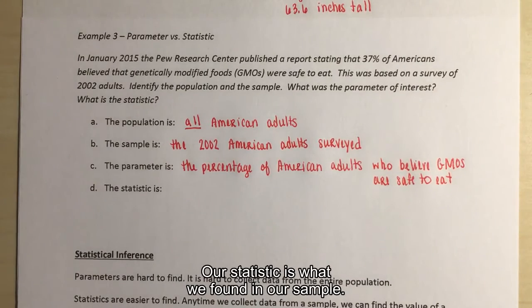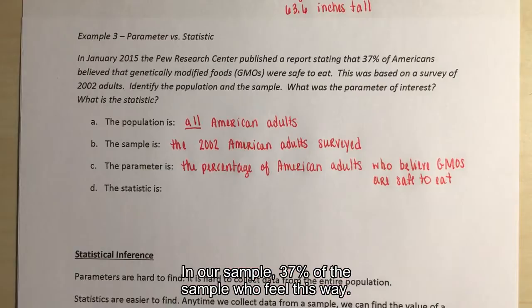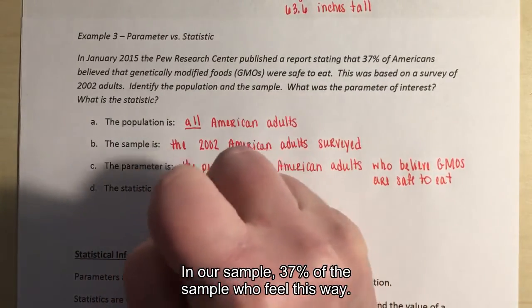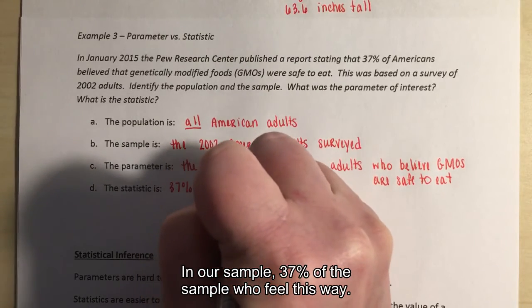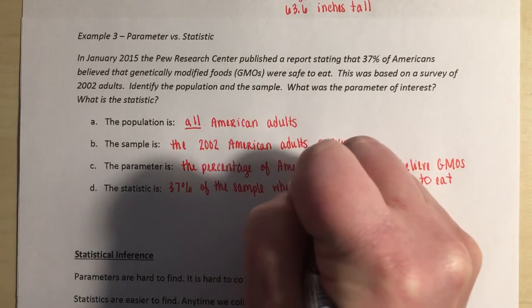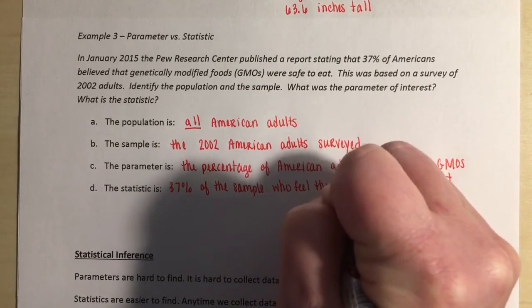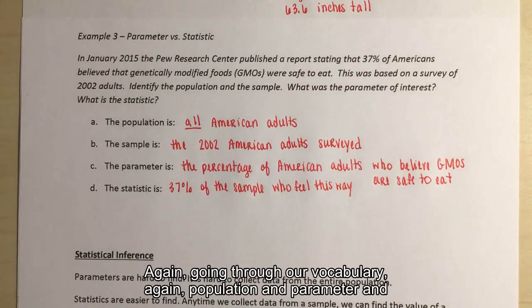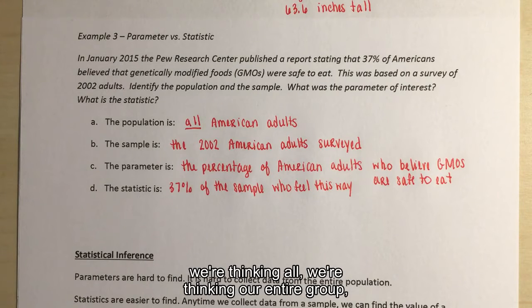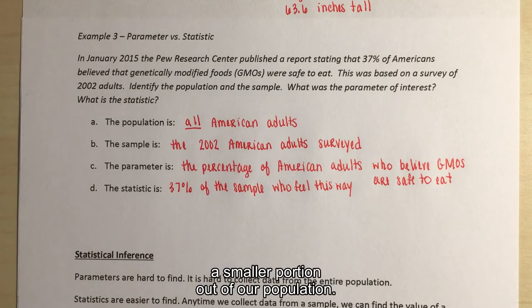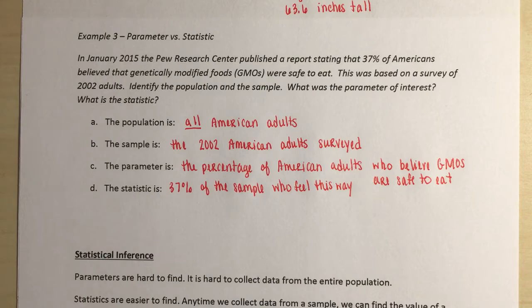Right, and our statistic is what we found in our sample. So in our sample, 37% of the sample feel this way. Okay. So again, going through our vocabulary, population and parameter, we're thinking all, our entire group, and then sample and statistic are just coming from a smaller portion out of our population.